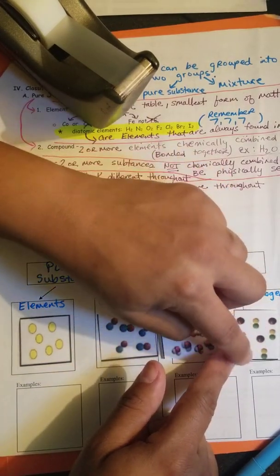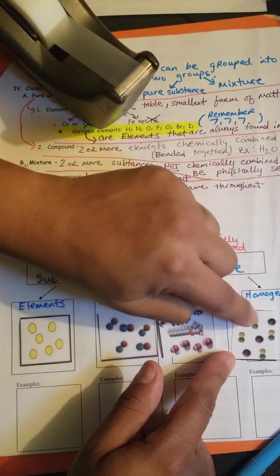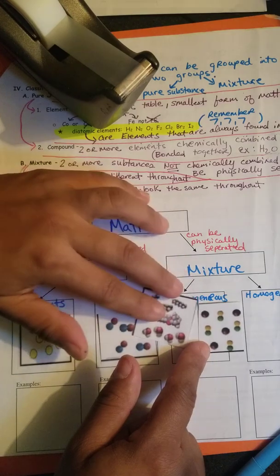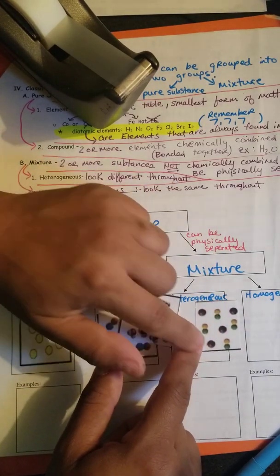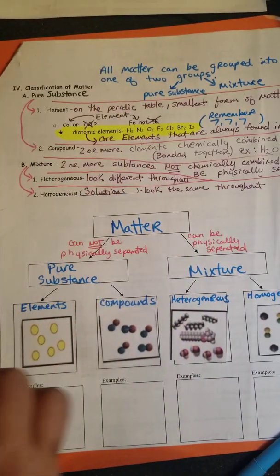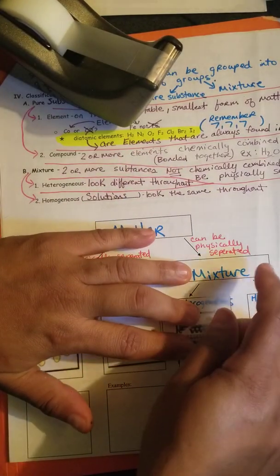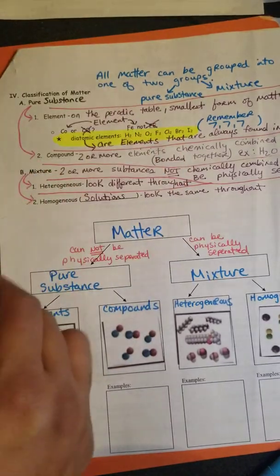Yellow, green, yellow, green, yellow, green, yellow, green. Right? And all of those 4 browns, they're all the same. It's the same throughout. And then heterogeneous is all mixed up. So here we go. And homogeneous.